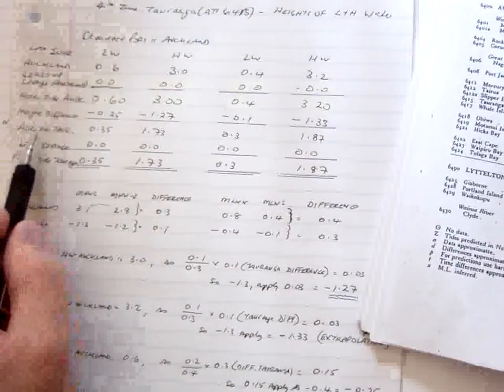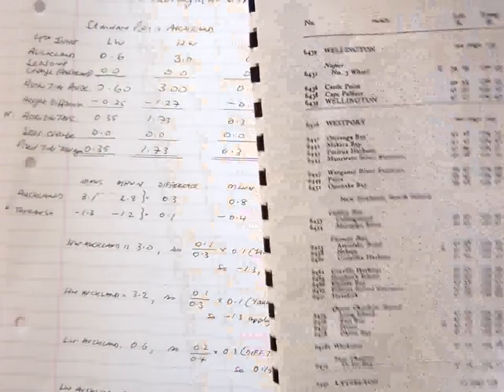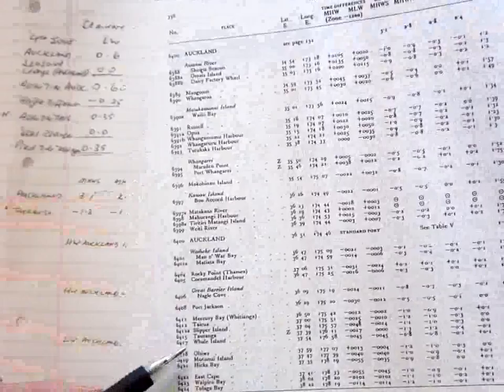Now let's look at how we get the height differences, and that's by interpolation. If we go into the tables for Auckland, we've got Auckland and Tauranga here.